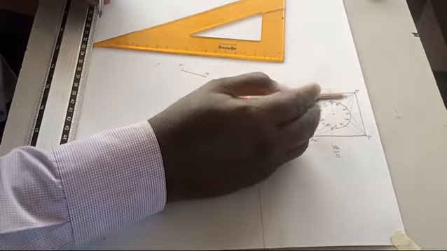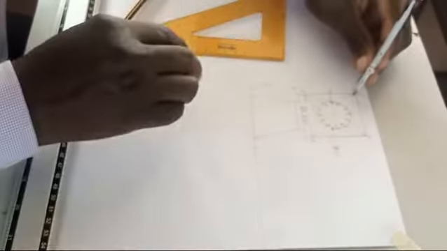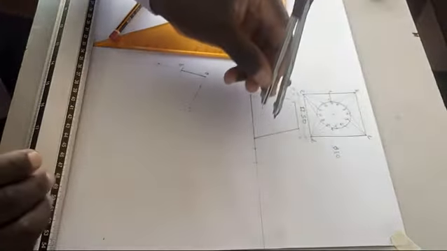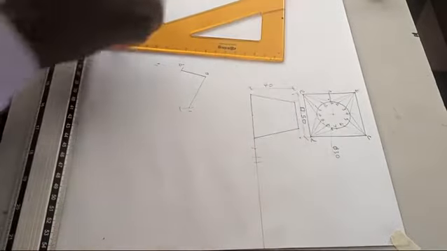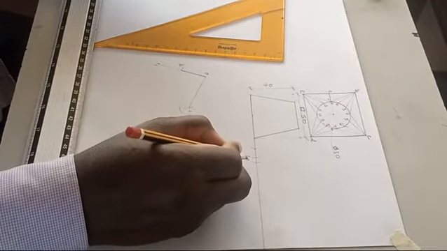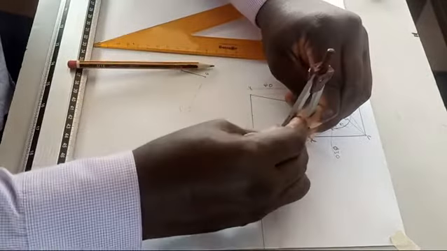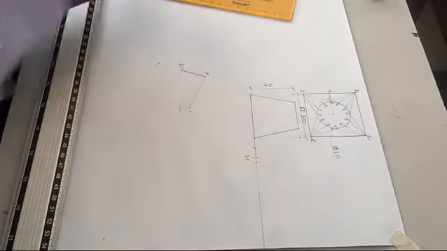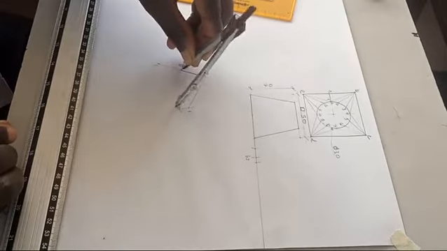You also take note, B is also connected to 2. How do we get B to 2? You extend it from B going to 2 like this. You come here and you mark this arc. That is B to 2. Now you come here, extend it to B2 like this. You see it, B to 2. You stay on B and you mark the arc on 2.